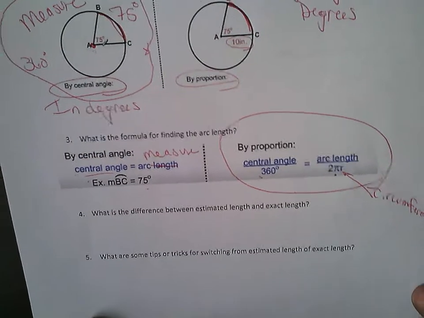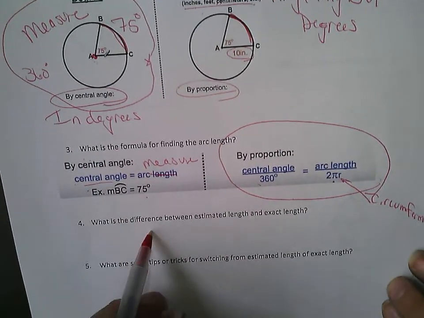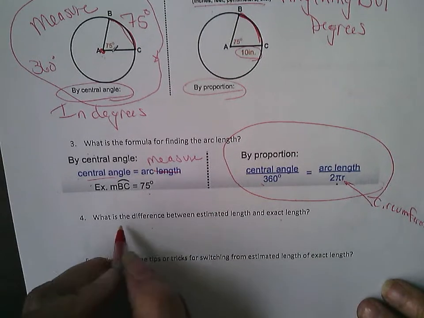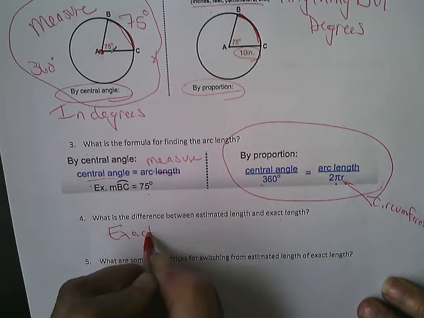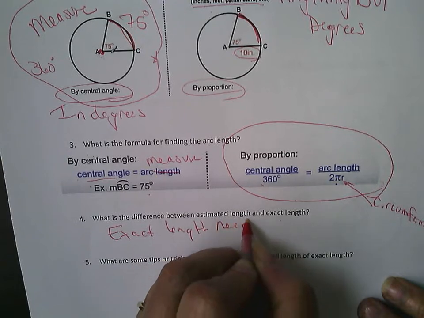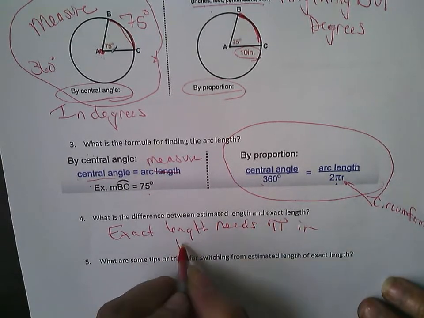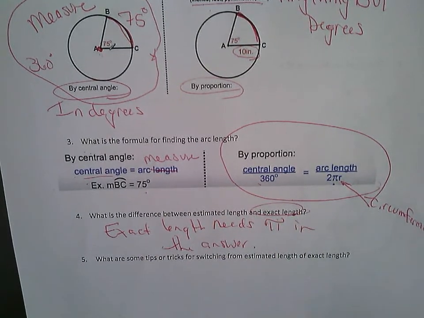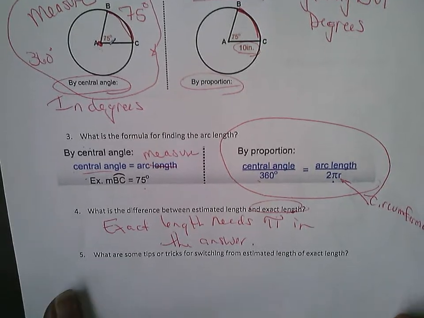Okay, a couple things before we get to some practice problems in here. What's the difference between the estimated length and the exact length? The exact length needs pi in the answer. If you do not have pi in your answer for the exact length, you are estimating and you are shortening pi quite a bit. So when we use 3.14, it's not exactly pi. Pi is much more than that, but we're using it for practical uses, which means that it's just estimated.